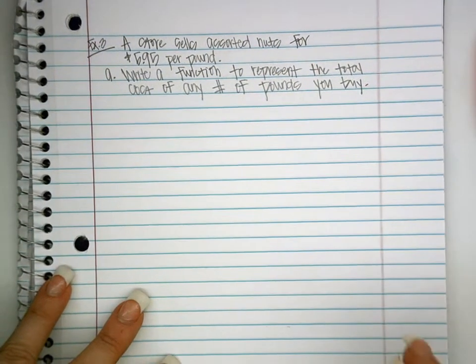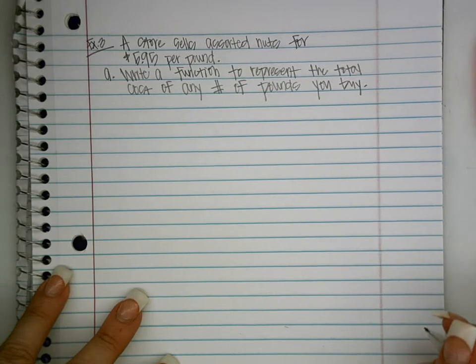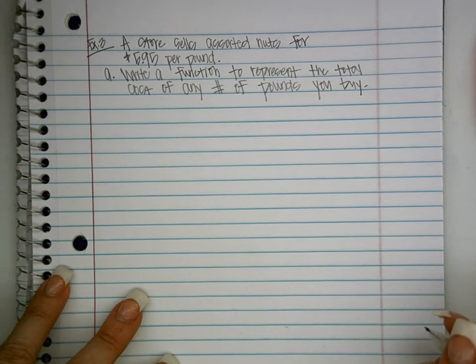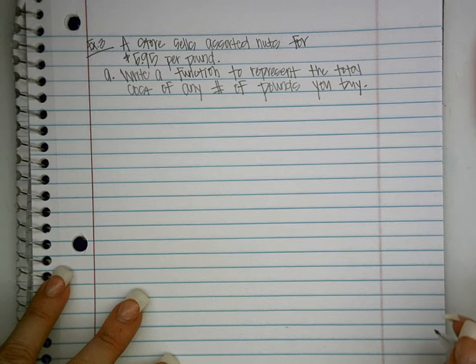Okay, so we're going to start with: write a function to represent the total cost of any number of pounds that you buy.